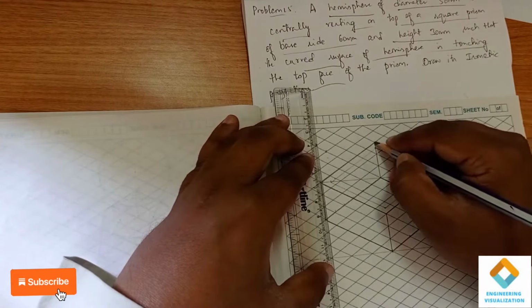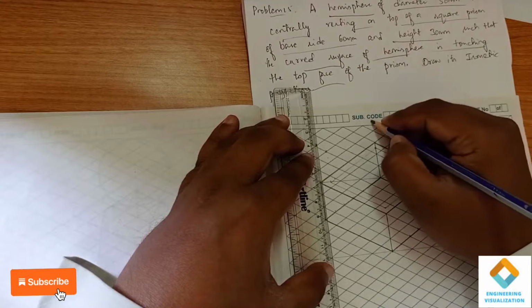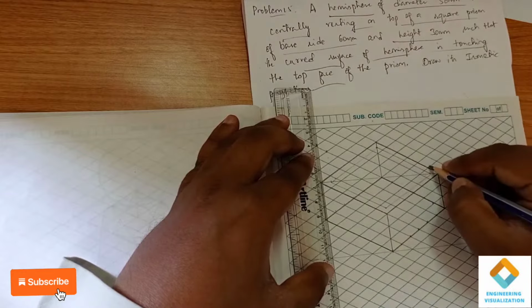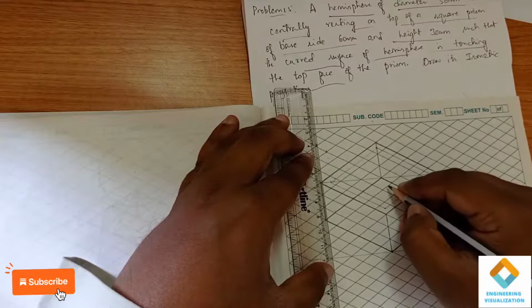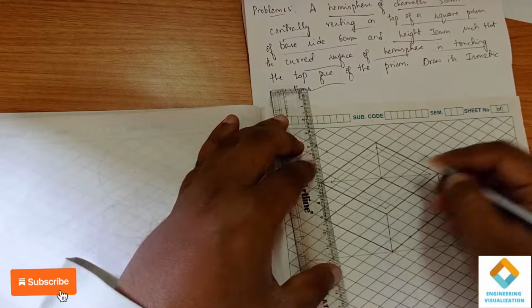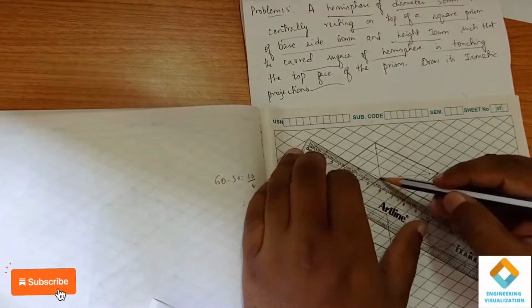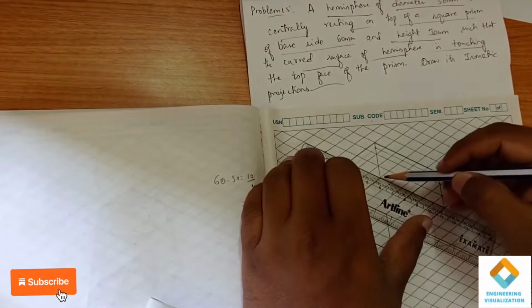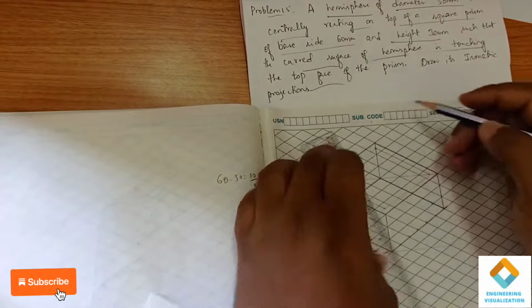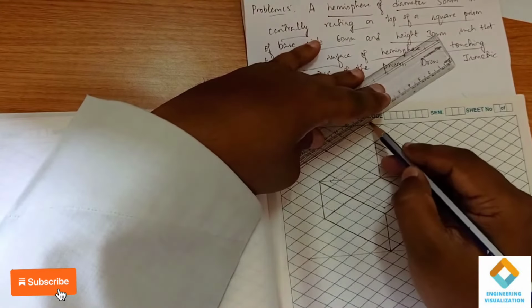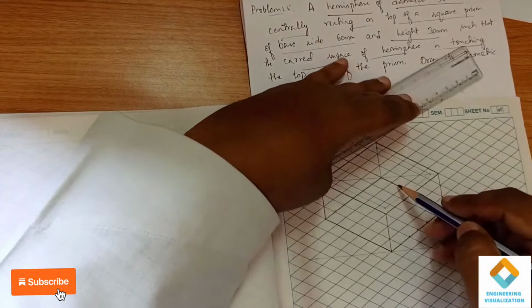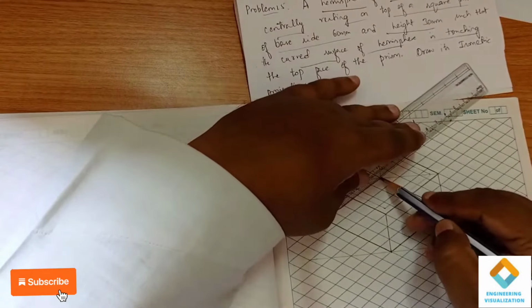So at a height of 25 we have to construct another box here, 2.5 here, similarly 2.5 here, another box of 50. At a height of 25, another box to construct.